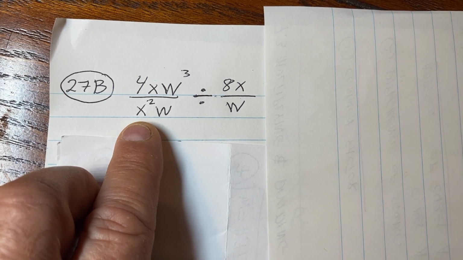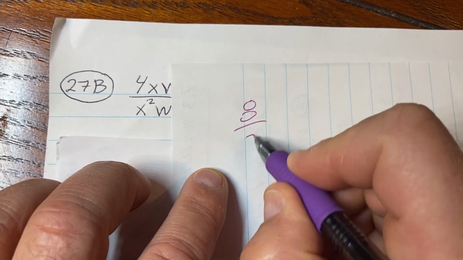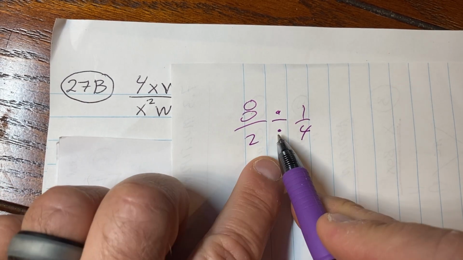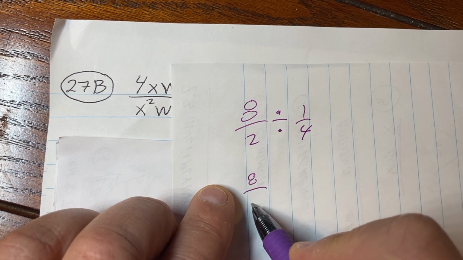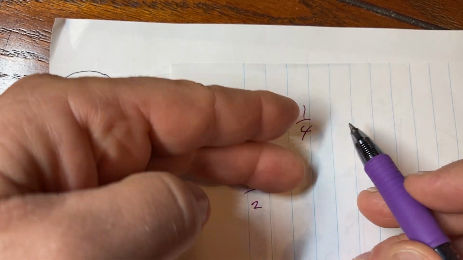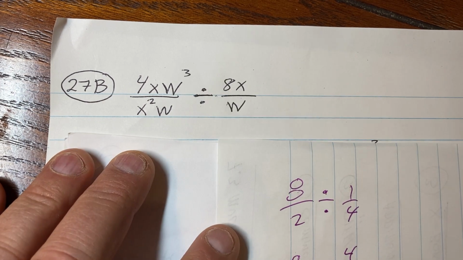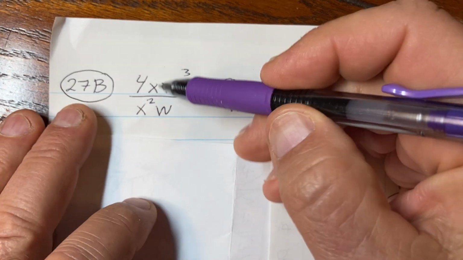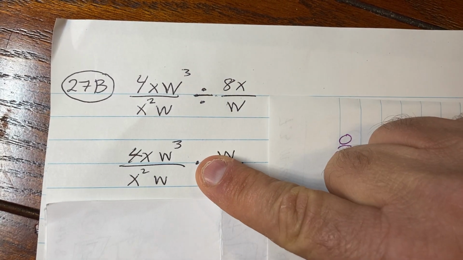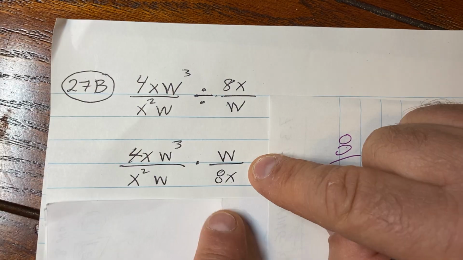27b. Find the quotient. We're dividing. So this is kind of like saying 8 over 2 divided by 1/4. Instead of dividing by a fraction, we change the division to a multiplication and we take the reciprocal, then start seeing if you can cancel. We're going to do the exact same thing right here. So I'm going to rewrite this. The first one does not change. The second, you're going to change this to a multiplication. And this, you just take the reciprocal.